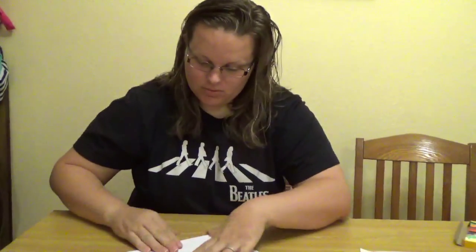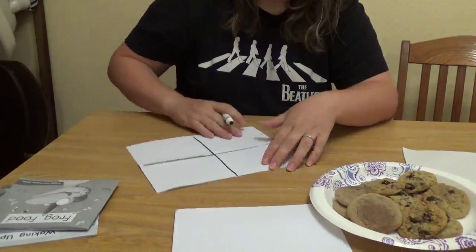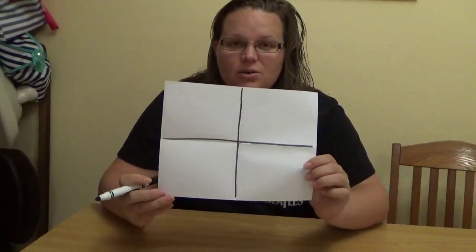Line up the corners. So we fold it one way. Now we're going to fold it again. Okay, so now we have a small rectangle. When we open it, we're going to have 4 squares. See the 4 squares there? You're going to take a pencil or a crayon, and go ahead and make the lines so that we know there are 4 spaces there.